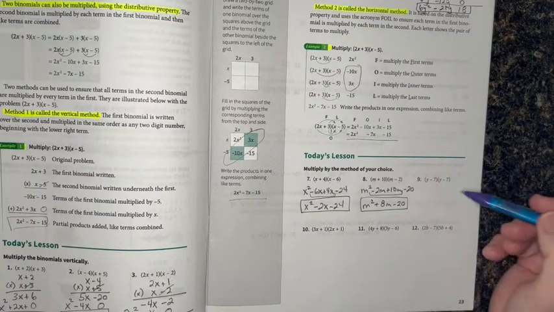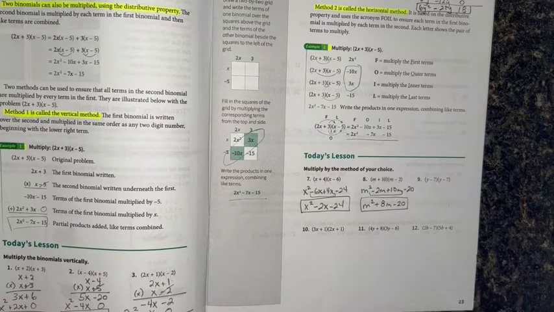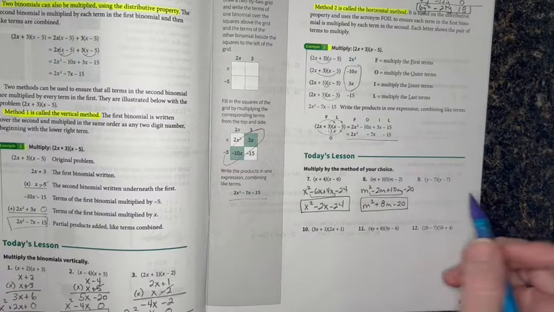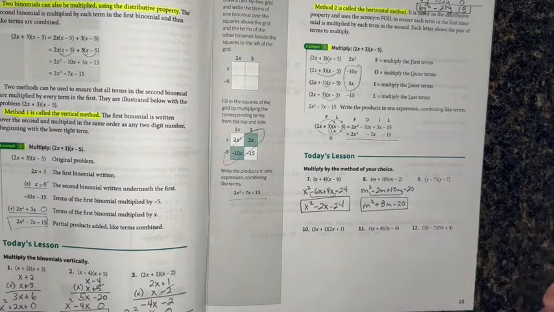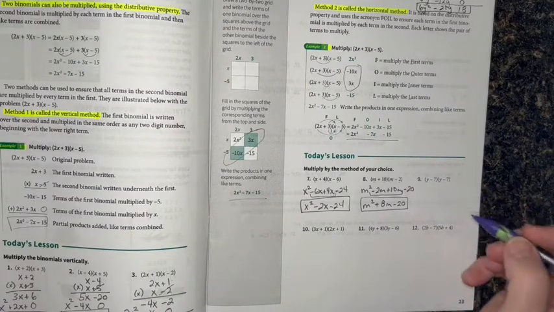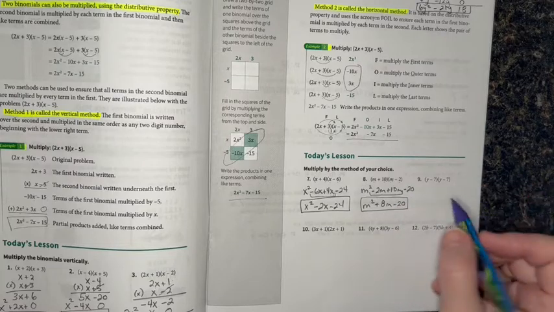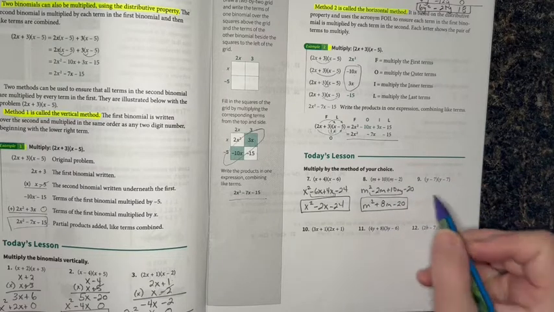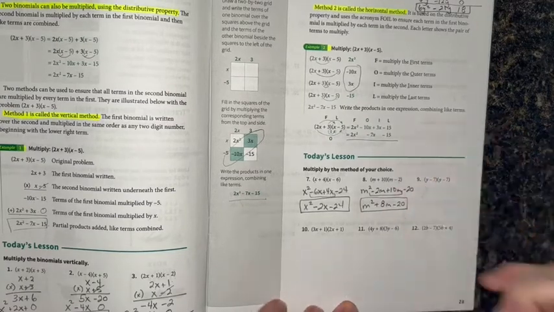All right. Number 9. The quantity y minus 7 times the quantity y minus 7. Now this one has special properties that you haven't learned yet, so we'll look forward to doing these again in the future. But for now, let's just use the FOIL method. First, y times y is y squared.